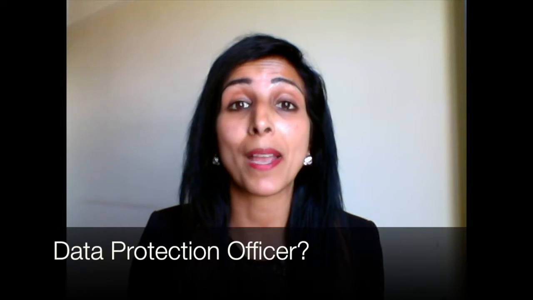Another aspect you need to bear in mind is, do you need a data protection officer? In certain organisations you may need it, in certain organisations you may not, so you have to find that out. Also, privacy impact assessment is generally something you should do, which gives you an idea of the personal data you process and whether you comply with the key principles.